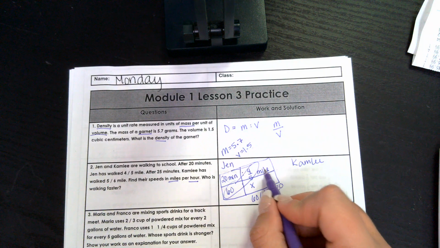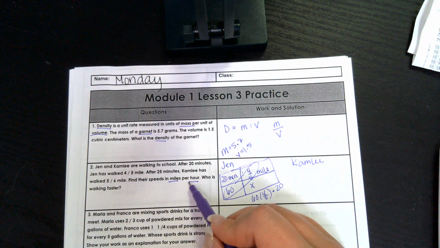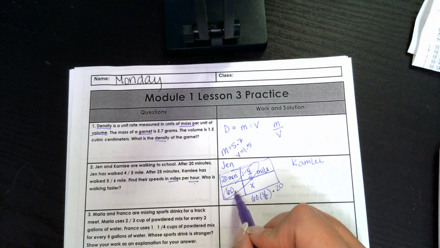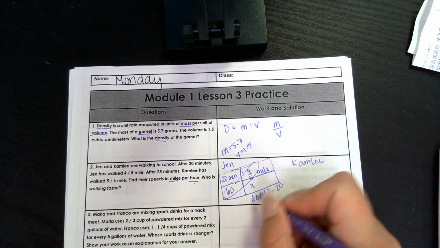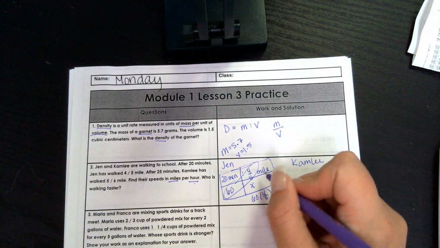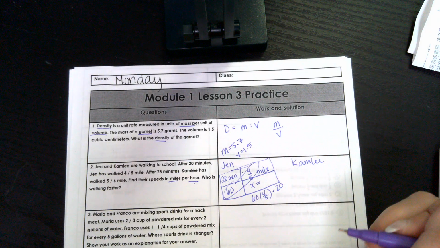So we're talking about miles to miles here. We need to be talking about minutes to minutes, and there are 60 minutes in 1 hour because that's what we're looking for, miles per 1 hour. That's why we use the 60 here. So we should be able to put this in our calculator, and that's going to tell us how far Jen was able to go in 1 hour.